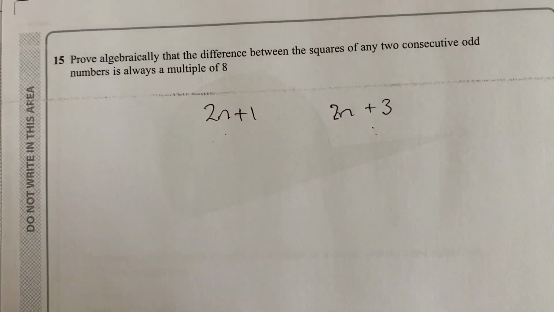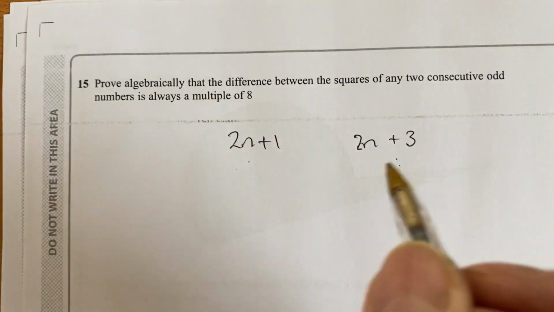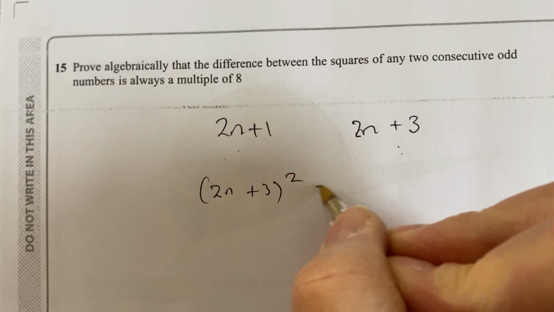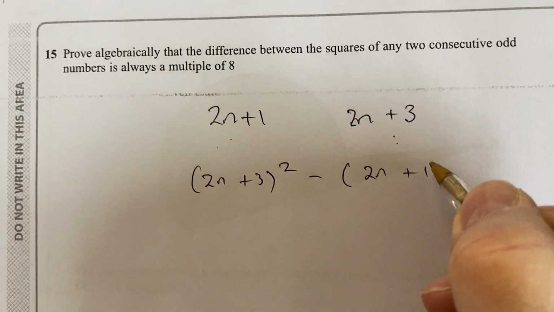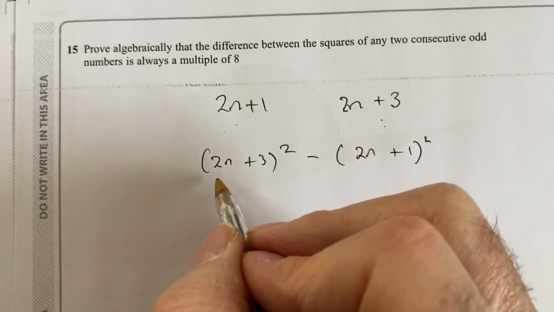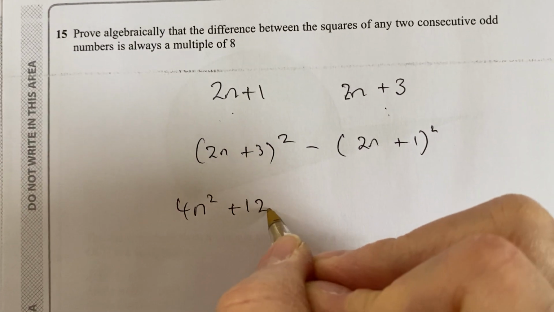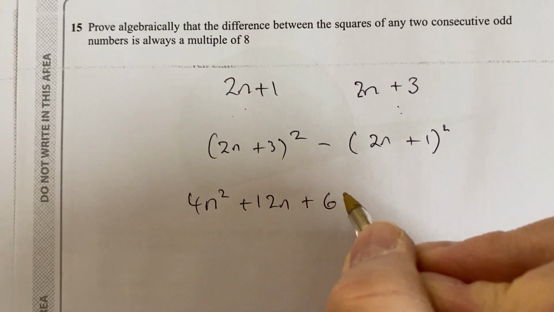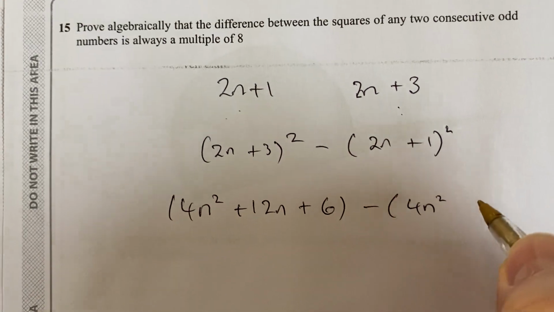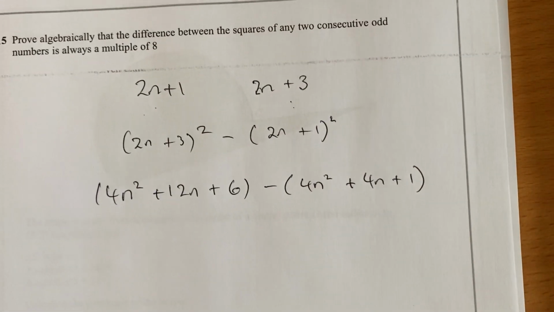Now, they're saying the difference between the squares. So I need to square these and take them away. So big take away small, always a better option. So square that minus this squared is always a multiple of 8. Well, let's just see what happens. If I square this, you can use FOIL, but hopefully at this point in time, you should be able to get it to this. And if you can't, just take your time. Don't try and do what I've done, but that's what you get there.